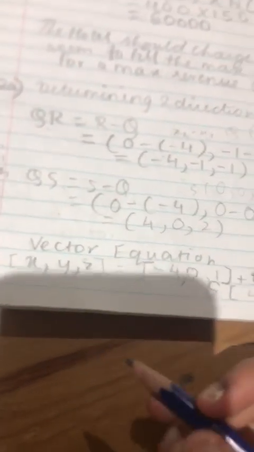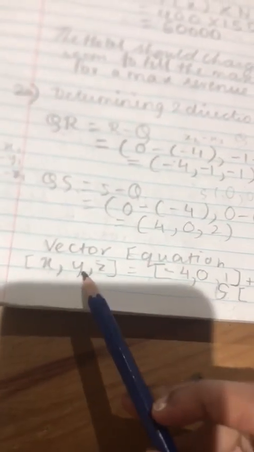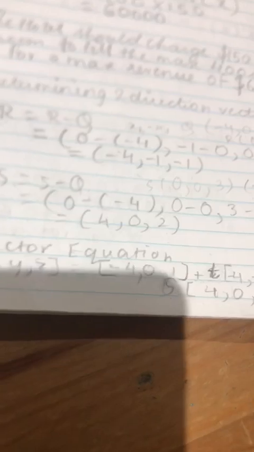And next we find the vector equation, which is (x, y, z). There's a small formula: r with the coordinates plus t with the coordinates plus s with the coordinates. The first coordinates are the ones given in the question for Q. So the Q coordinates go here, plus t times the coordinates that we just solved for, -4, -1, -1, plus s times 4, 0, 2. That would be the vector equation.